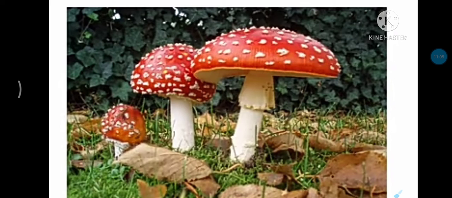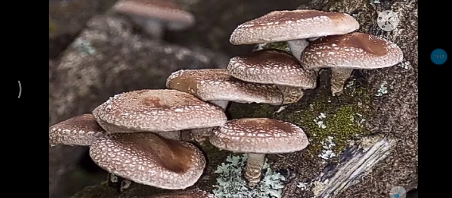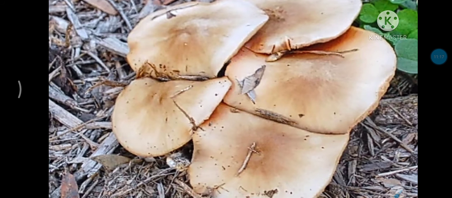Children, there are some plants which are non-green plants like mushrooms. So, chlorophyll is absent in these plants. They cannot prepare their own food. So, how do they get the food to grow? They take the food from the dead or decaying plants or animals. They grow on dead plants or dead animals and they acquire the food from them. So they cannot make their own food.